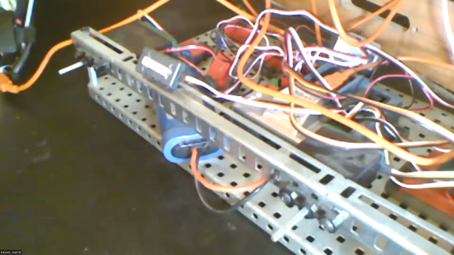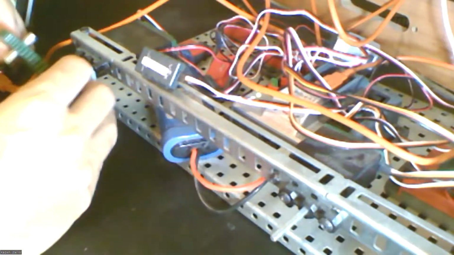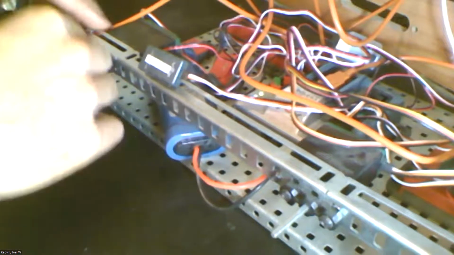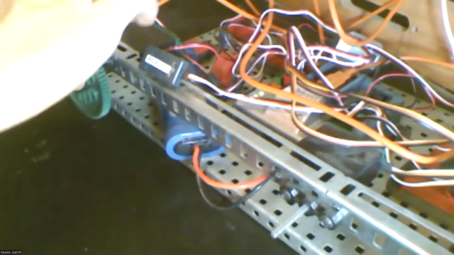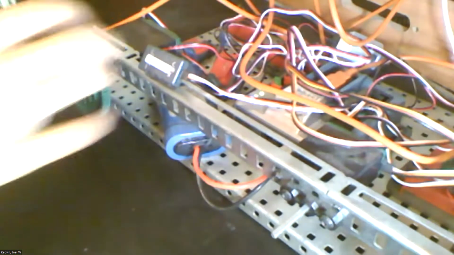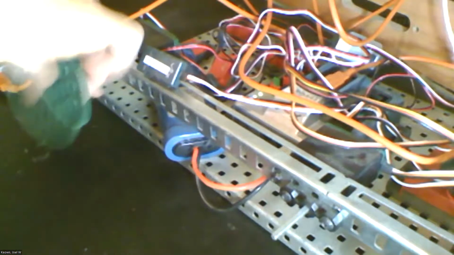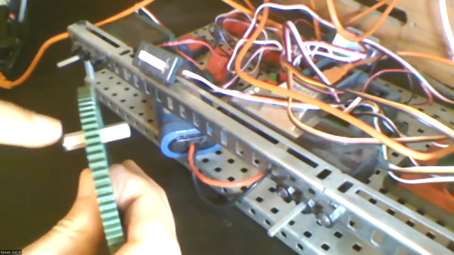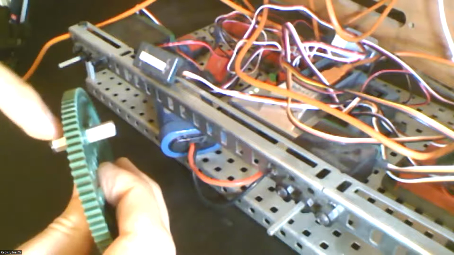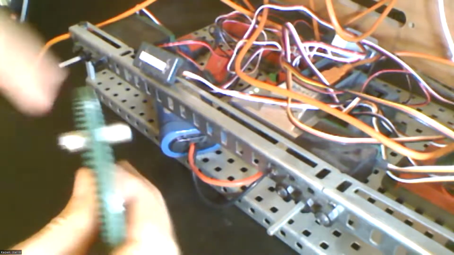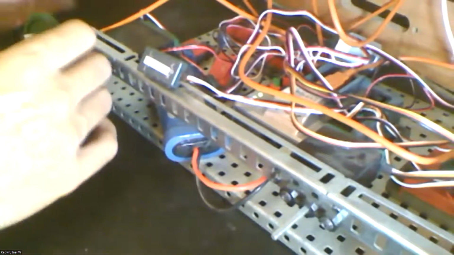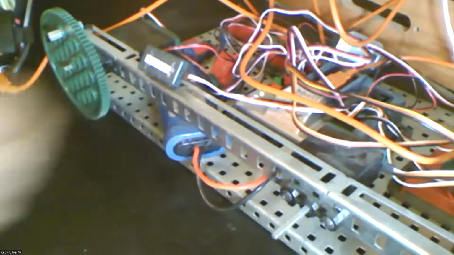I do need a spacer to go on here. So spacer, and here's my gear. All right, there we go. Now notice this should, if it doesn't already, have one of these, it's called standoffs on both sides. Okay, so it should have standoffs on both sides if you did that correctly. If not, make sure you add that.